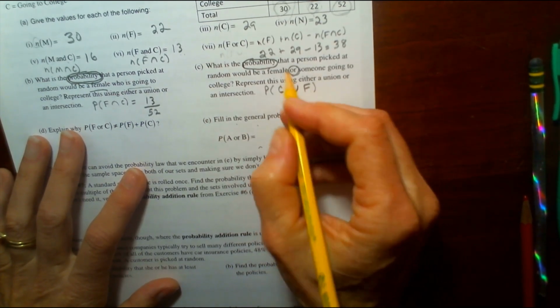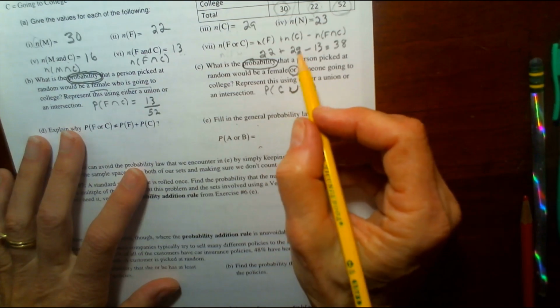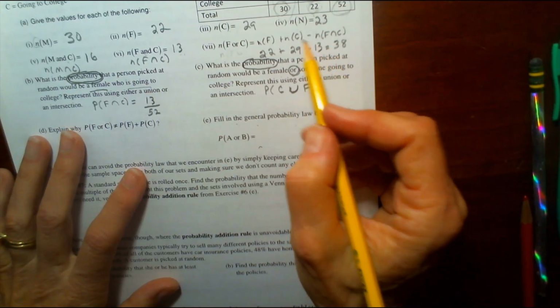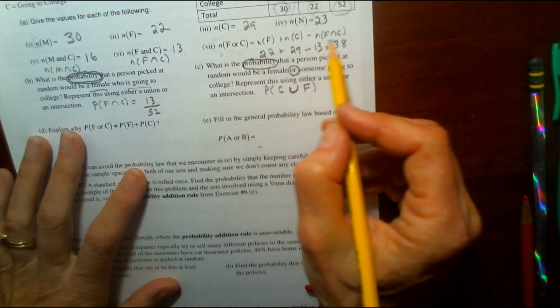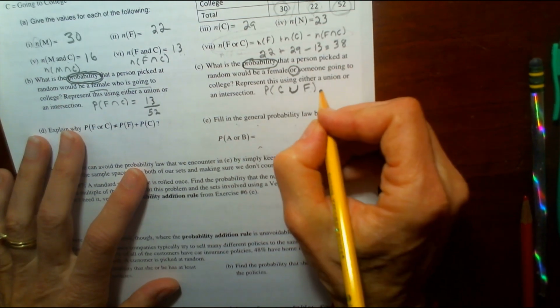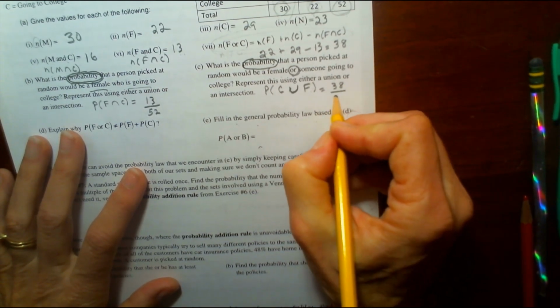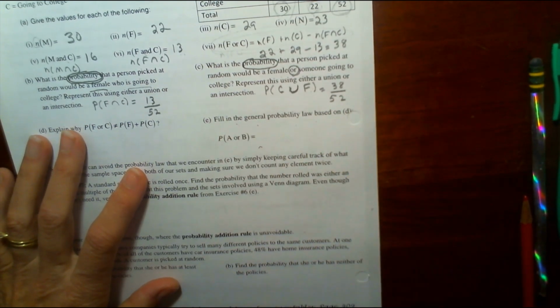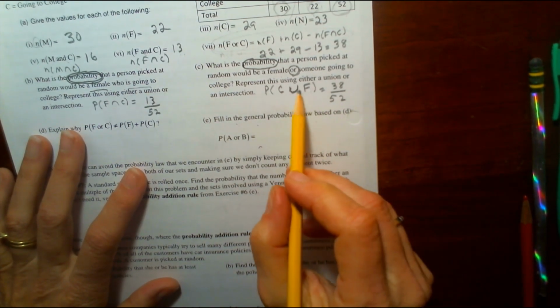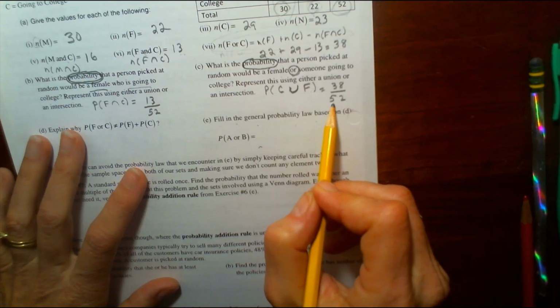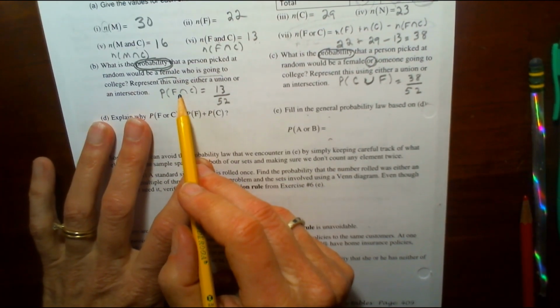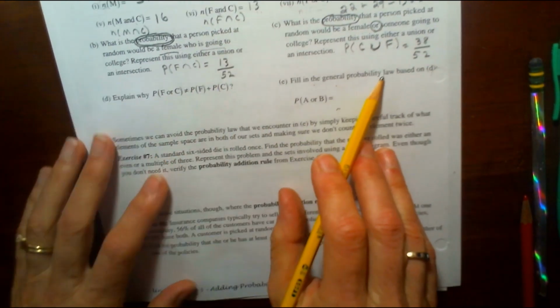And remember, college or female is the probability that, well, we've already figured that out up here. There are 38 of those. So 38 of those students out of a total of 52 students in the same class, the senior class, that's the probability that they're female or they're going to college. This is the female and going to college, a lot less than the or.